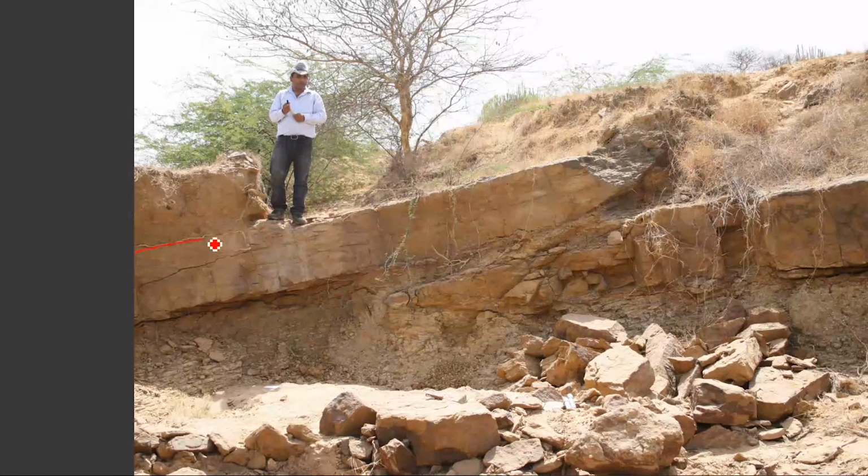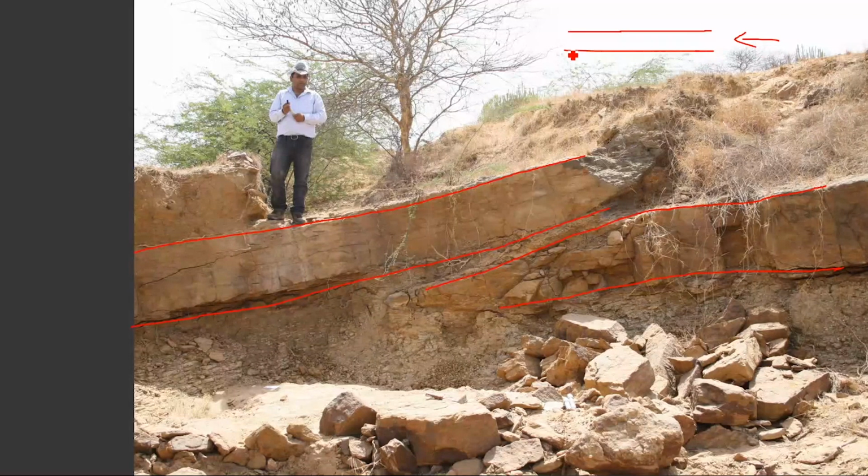Here, if I draw a line, there is one layer of rock, and here there is another layer of rock. Now if you see the same layer of rock, that rock is now under this other rock. What is the reason for this? The reason may be that once upon a time the rocks were in a single layer and some forces were acting on them.